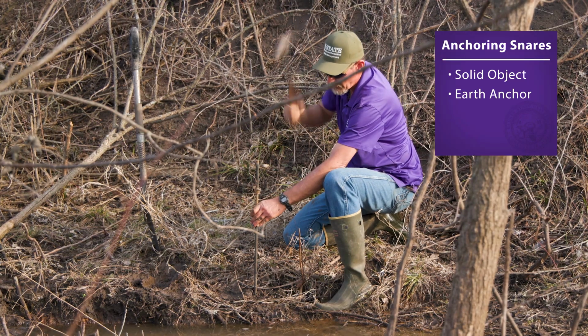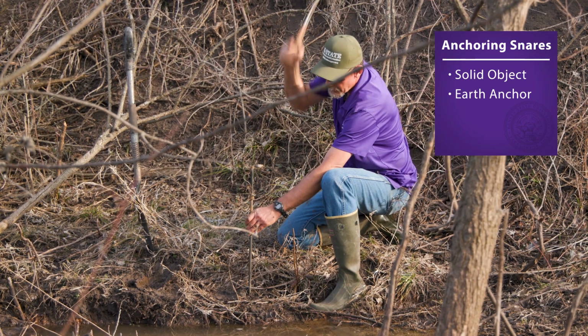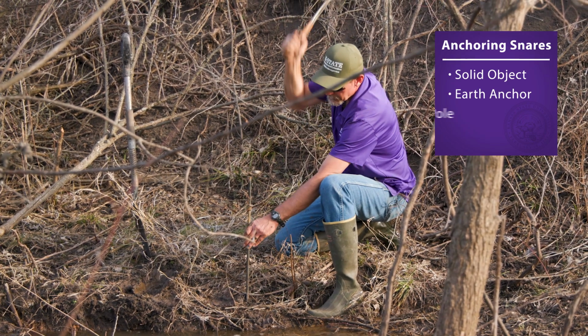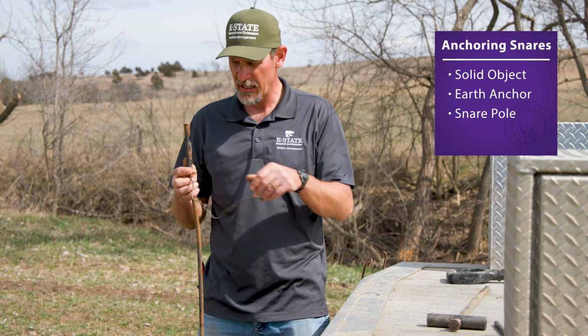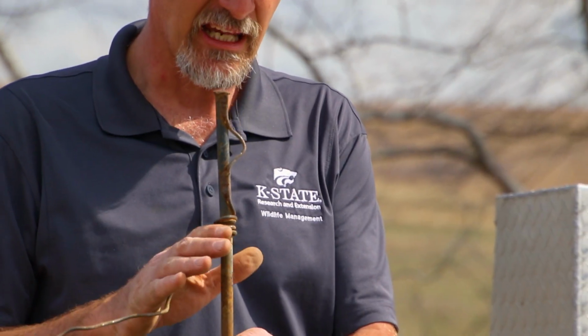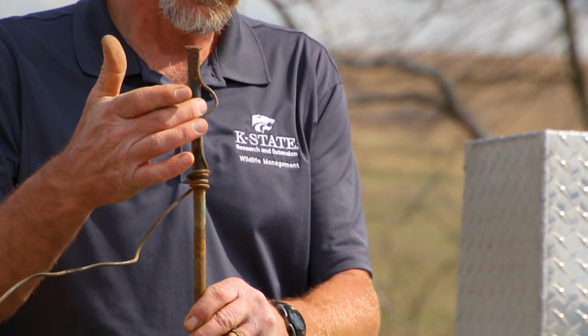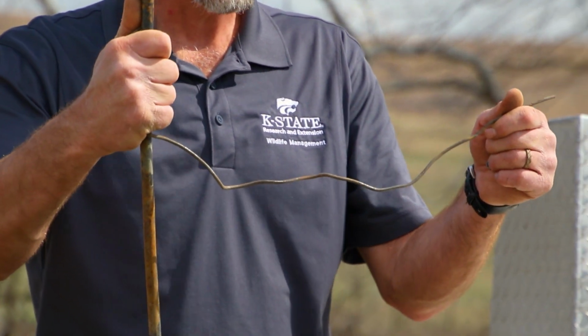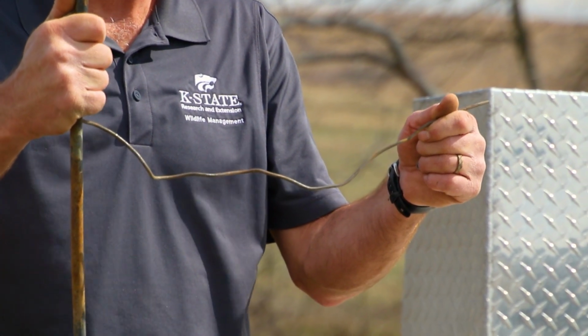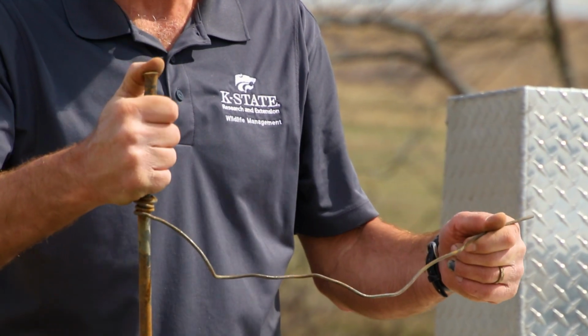The final way that I like to anchor snares is using what I call a snare pole. So this is just a 4-foot length of 1/2 inch smooth steel rod. It has some of our 9-gauge annealed wire welded to form a loop at the top that we can tie our snare through. And then we also have our 9-gauge wire there to act as our support for our snare. And this is just pounded down into the ground firmly.